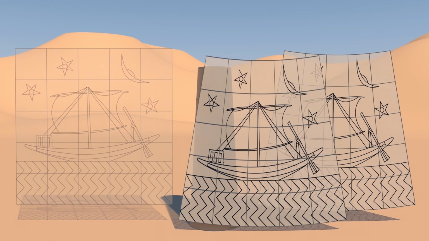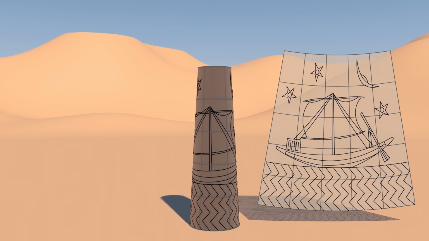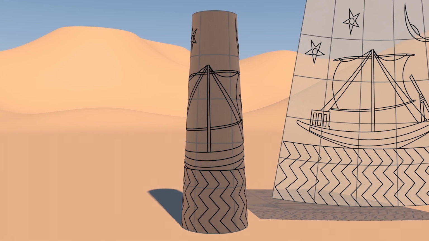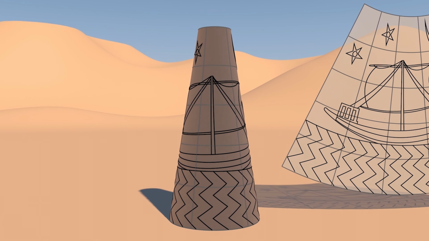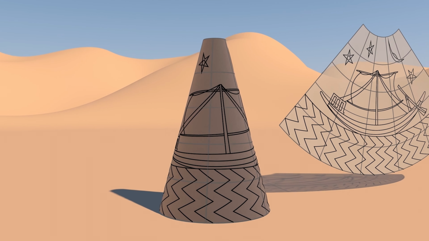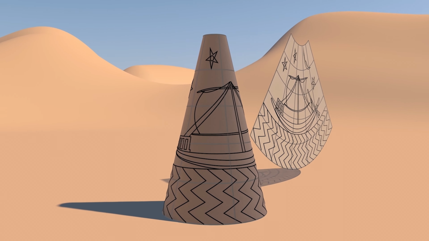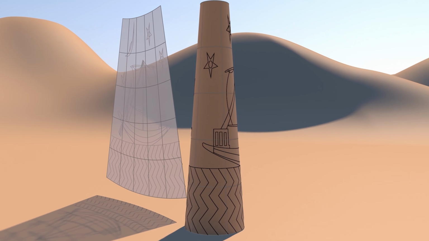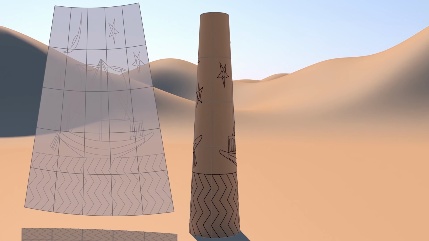Let's see how it looks on our column. A perfect fit. And because we found the general form of our transformation equations, we can fit the art to any tapered column we want. There's a lot of chiseling ahead of us, but for now, let's set down our tools and appreciate some very clean line work.